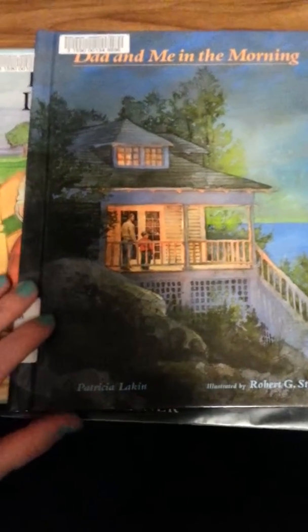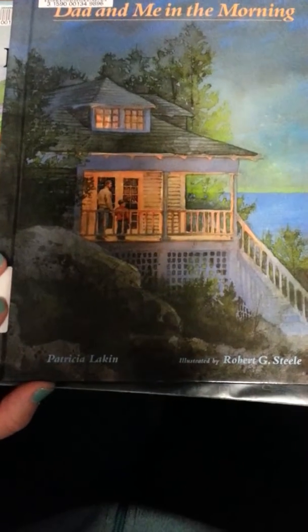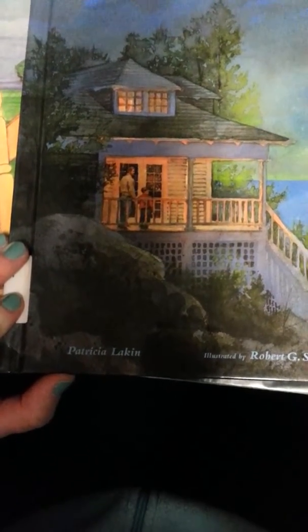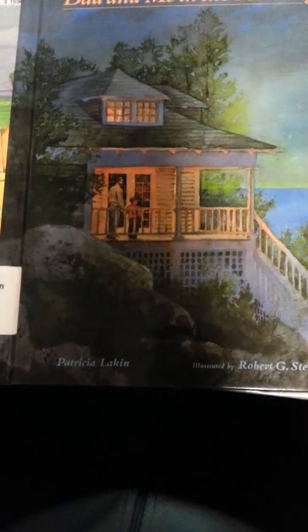I have techniques 30, 31, and 32. Technique 30 is using detail of light to show the passage of time. That is just saying that the light in the illustrations can show the passage of time throughout the book.